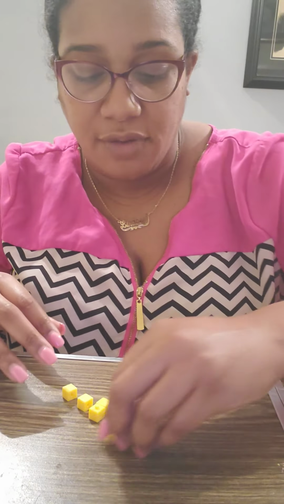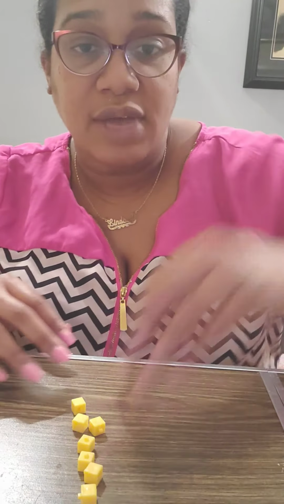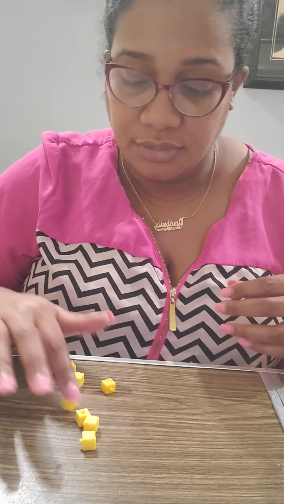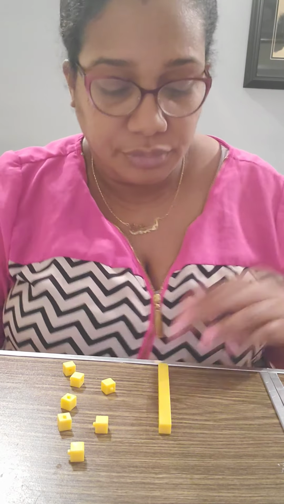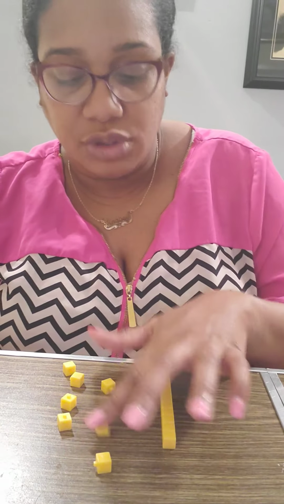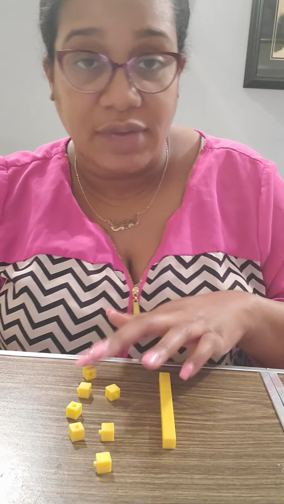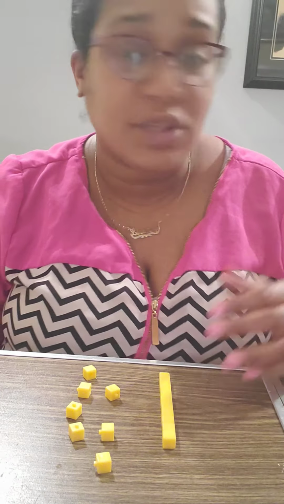So I have 1, 2, 3, 4, 5, 6, 7 ones in the number 17. And I have 1 ten in the number 17. So 10, 11, 12, 13, 14, 15, 16, 17. Of course, mathematicians have to double check.